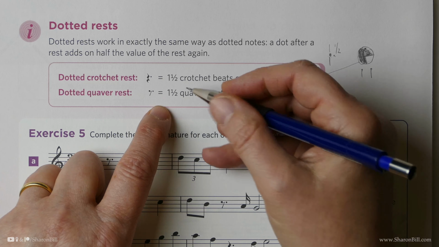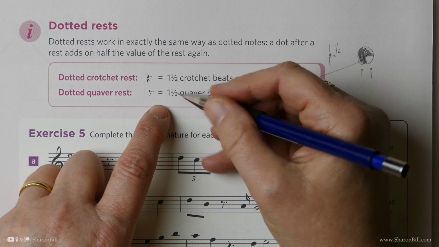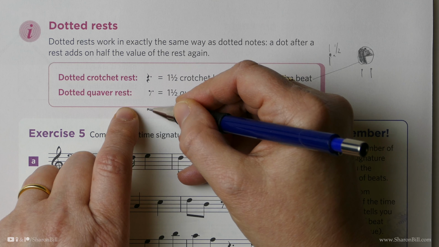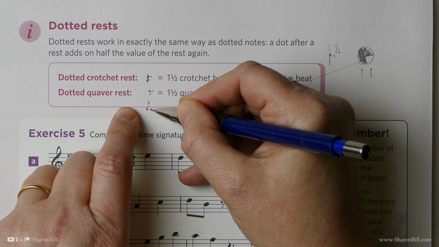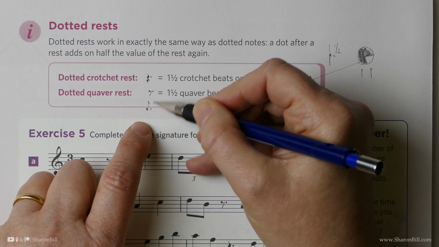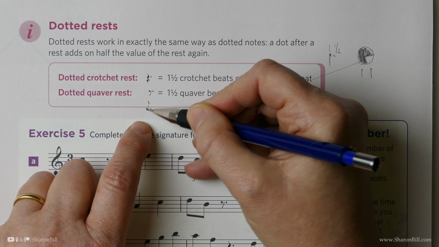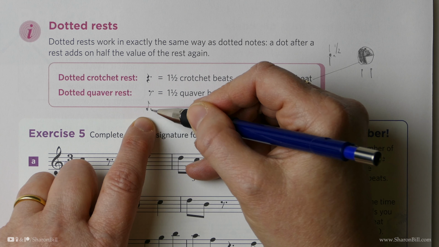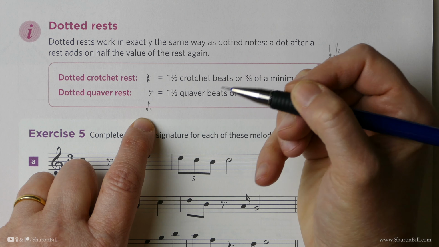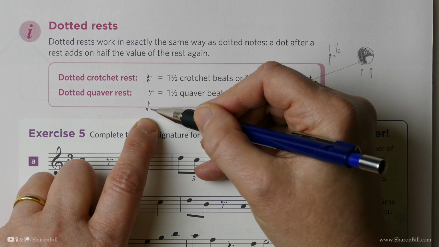If we're thinking in quavers, here we have a quaver note with a dot after it, and that is exactly the same in sound or in silence, for a note or for a rest. So it's all of the first quaver beat and the first half of the next quaver beat, so 1.5 quaver beats.